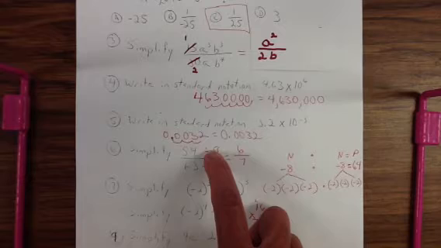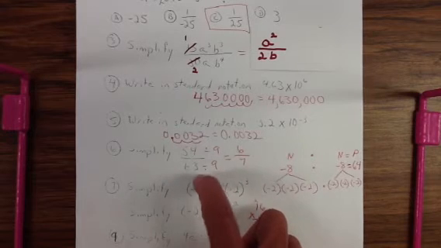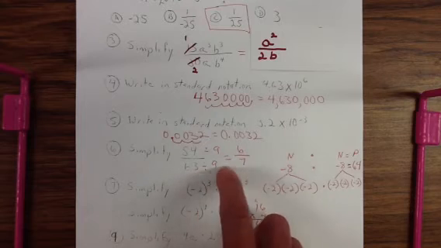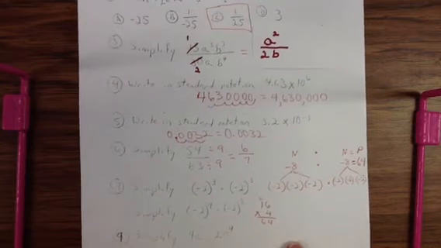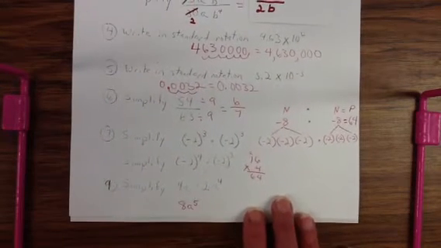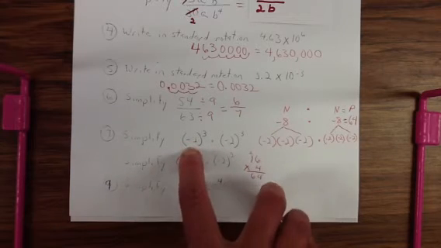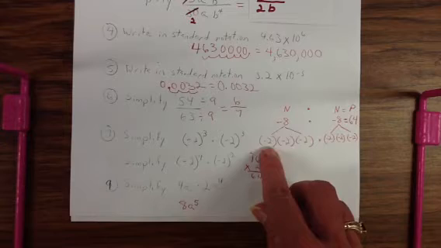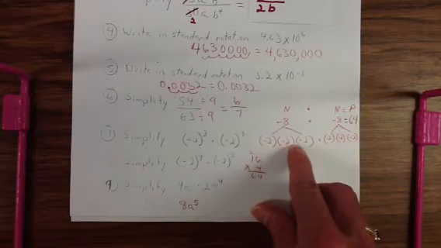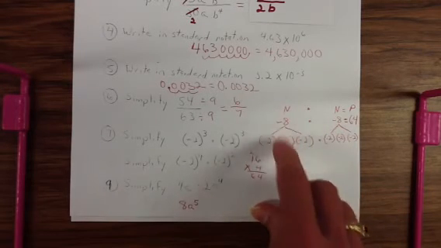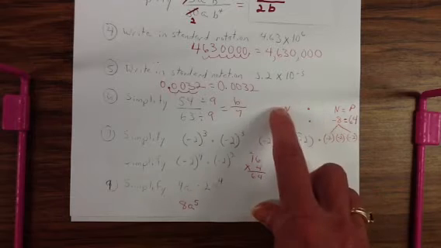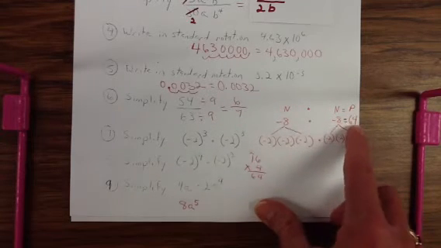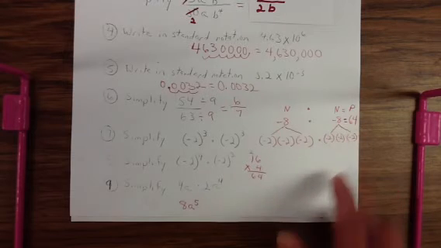Okay, next one. Simplify 54 divided by 63. I figured out a factor that goes into both numbers. And so 54 divided by 9 is 6, 63 divided by 9 is 7. Okay, this one. This would be -2 times -2 times -2, as I showed right here, which negative times negative becomes positive, times a negative remains negative. Same thing for this one. And then a negative times a negative, -8 times -8 becomes a positive 64.